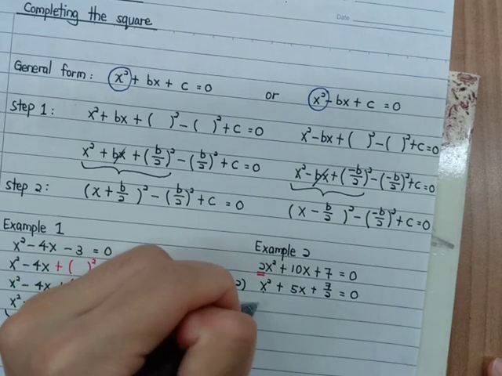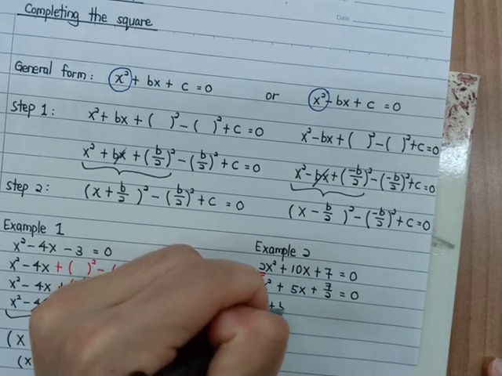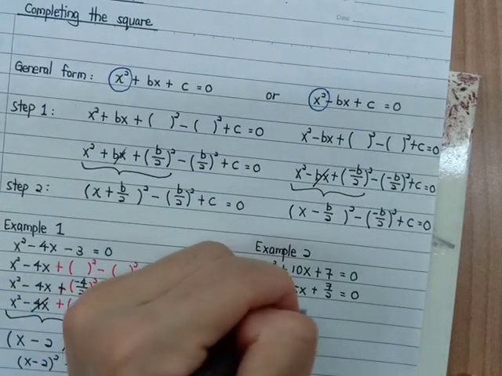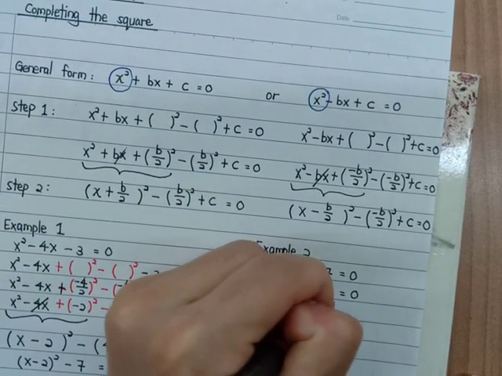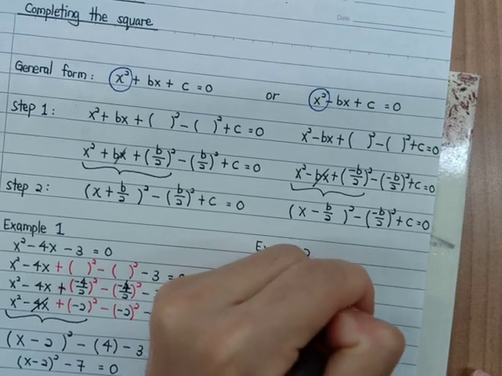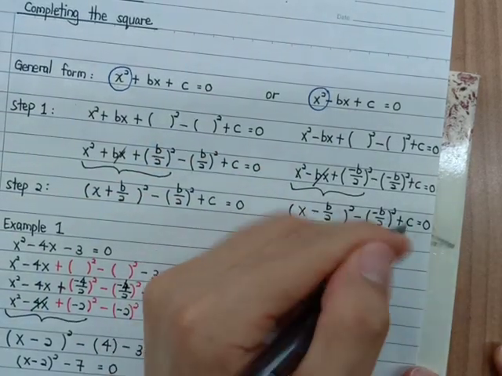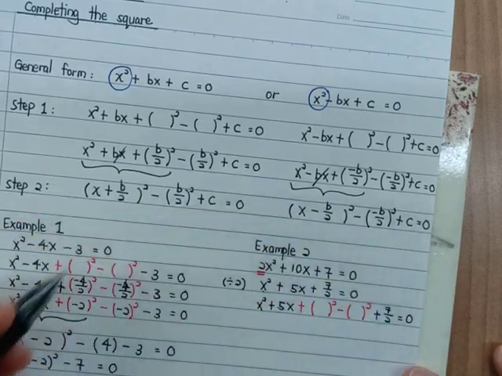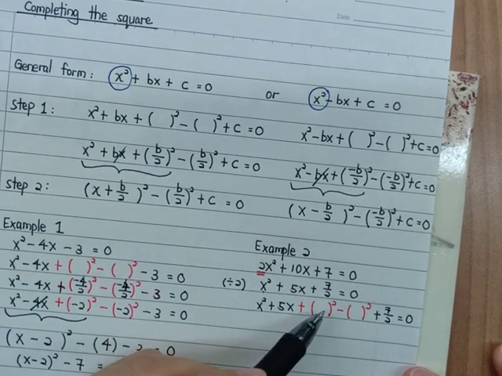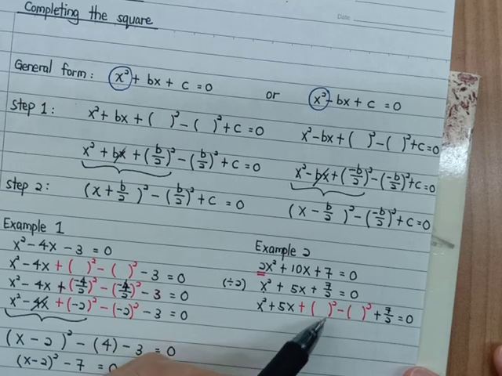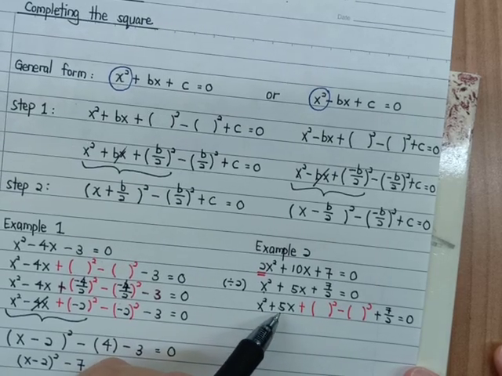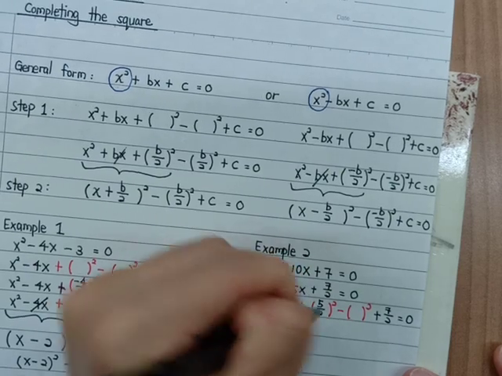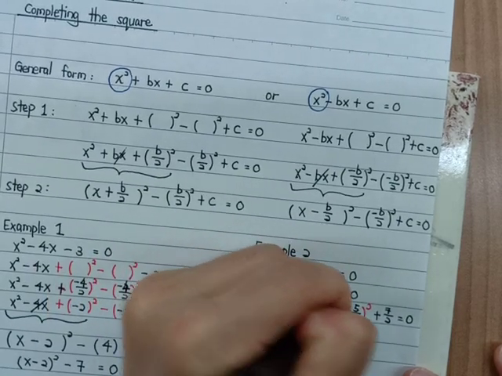Next, x squared plus 5x again plus bracket squared minus bracket squared, and then plus 7 over 2 is equal to 0. So again, the value that I'm going to put here is half the value of b. So now b is positive 5. So 5 over 2, 5 over 2.